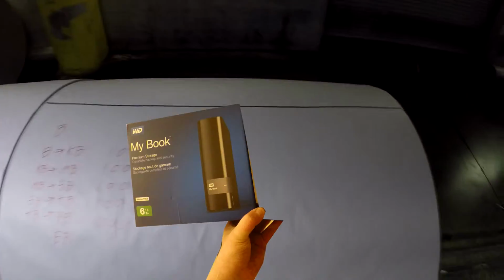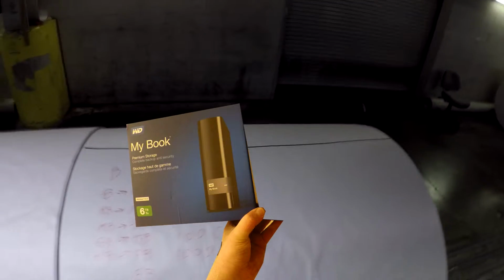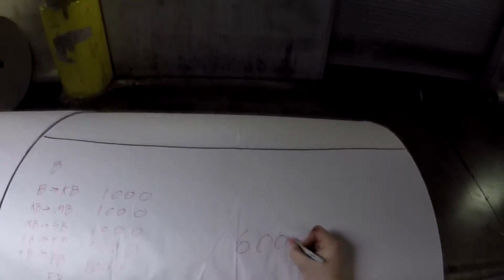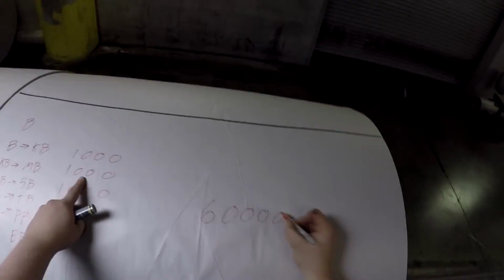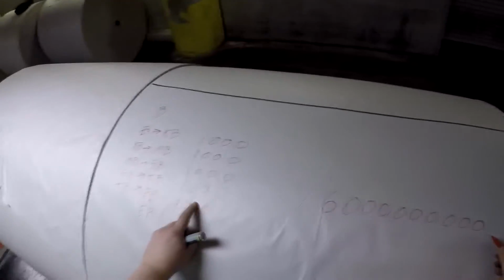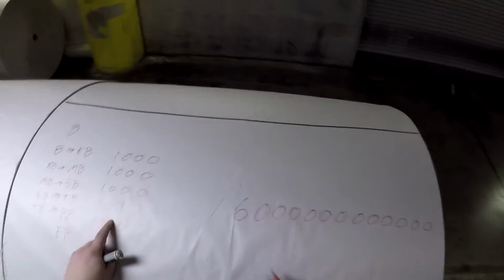To a marketer, if you get a 6 terabyte drive, how many bytes are in it? So you're going to have 6 followed by twelve zeros. That is a 6 terabyte hard drive.